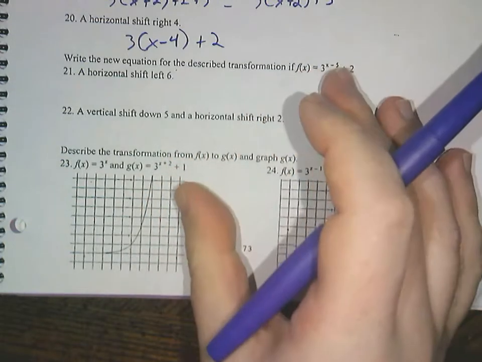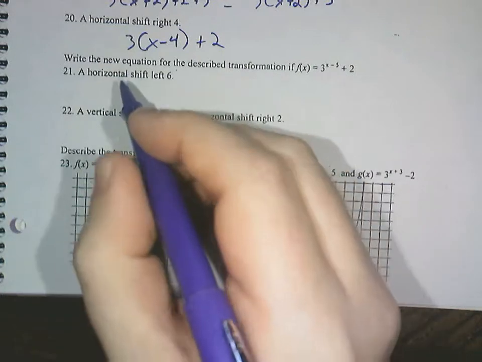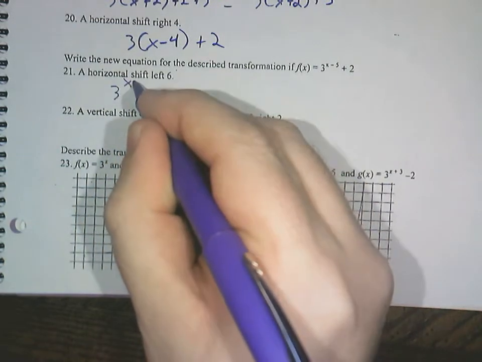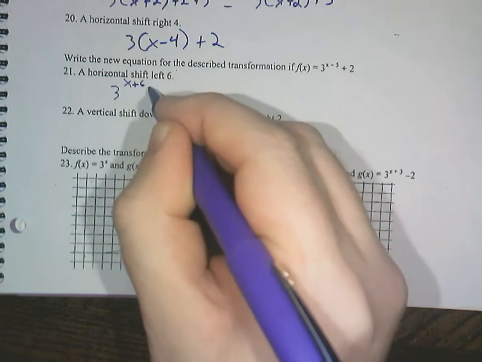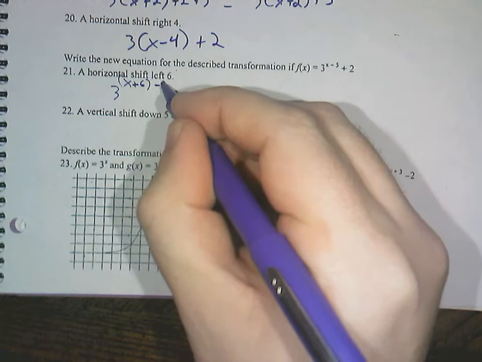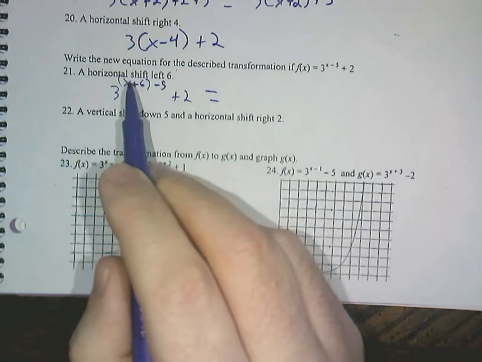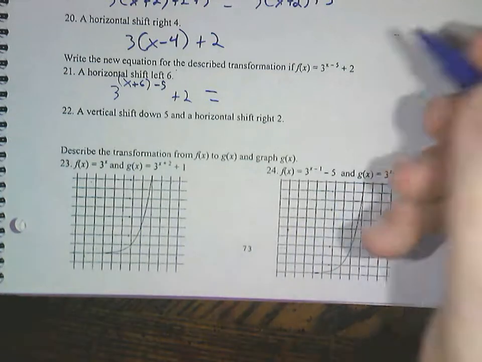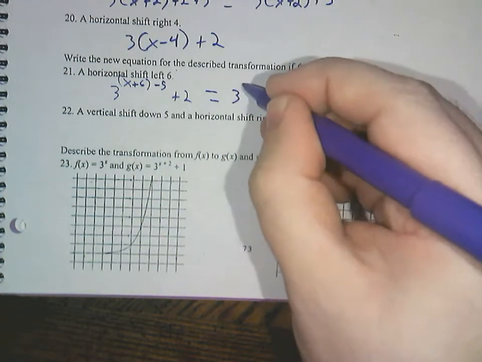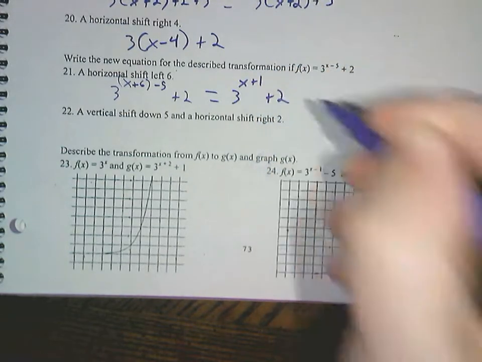So like I just said, if we go to the left, you're going to end up adding. So when we set it up, it'd be like 3 to the x plus 6. And I'll put that in parentheses, and they're just going to drop. Minus 5, and then that plus 2. And then I can simplify that positive 6 and that negative 5 are going to combine to become just positive 1. So my final equation is going to be 3 to the x plus 1, and then plus 2.